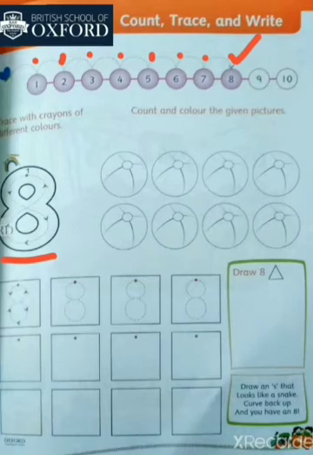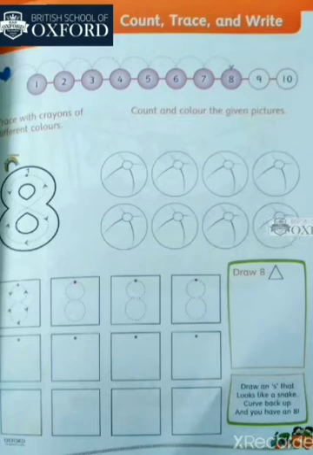Which number are we going to learn today? Number 8. Dear students, can you count your fingers? Let's count. 1, 2, 3, 4, 5, 6, 7, 8. How many fingers do you have? 8 fingers.